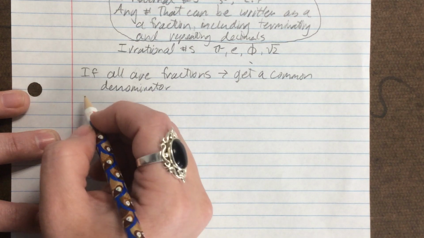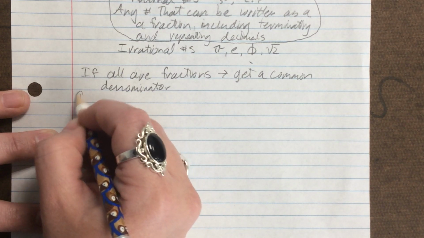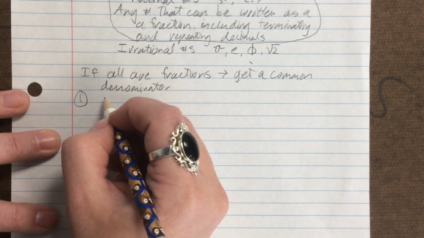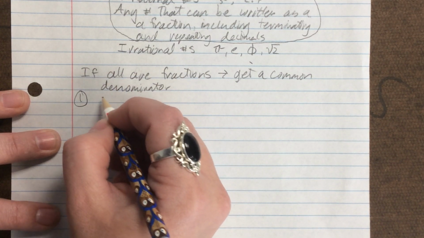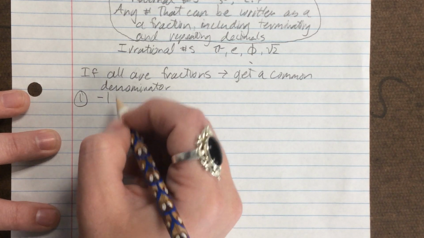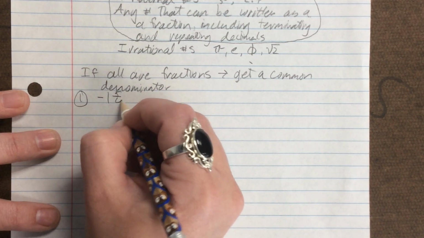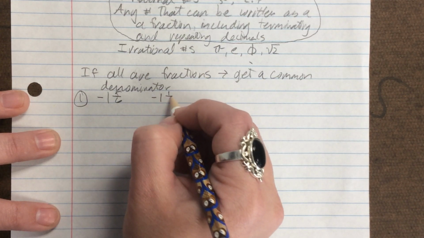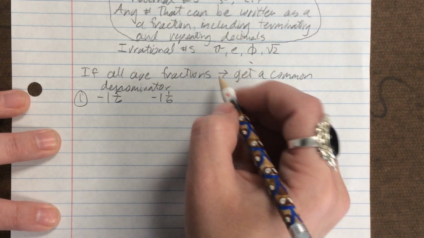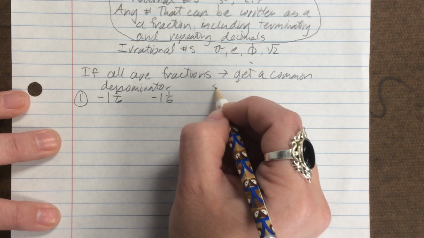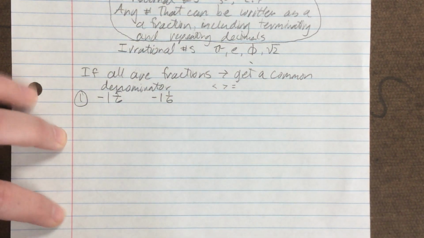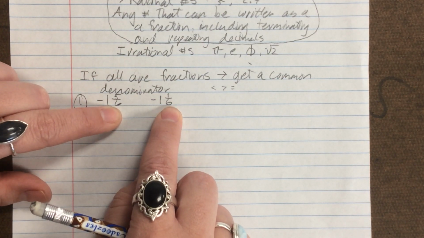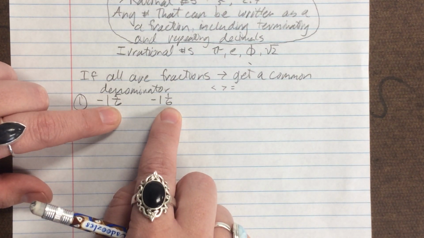So for example, we're comparing two fractions, and these are actually mixed numbers. We've got -1 and 5/6, and I want to compare that to -1 and 1/6. We want to write whether it's greater than, less than, or equal to in between those two. We have matching denominators, so that means we can compare these.